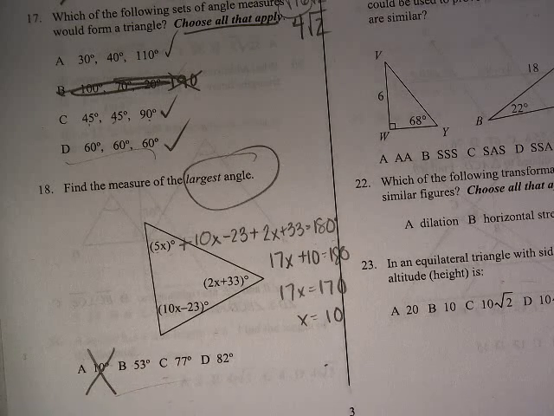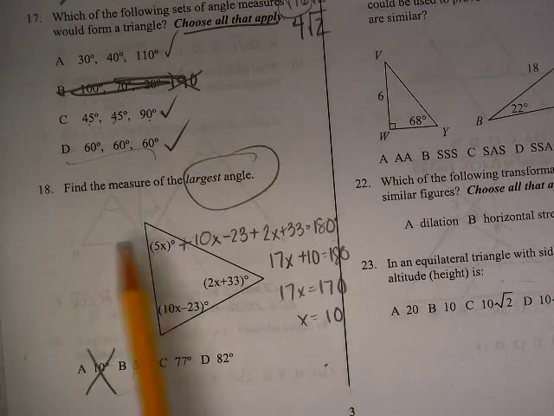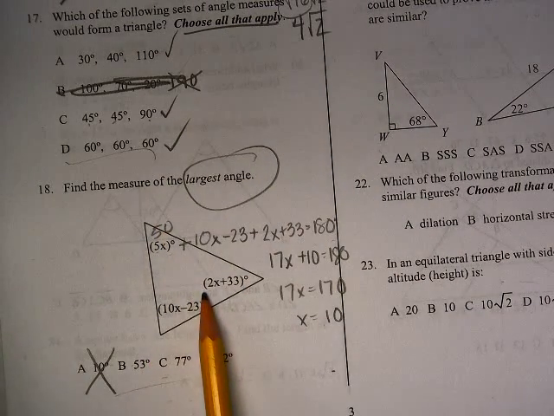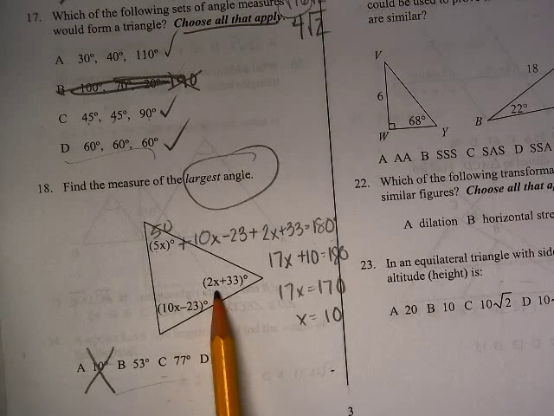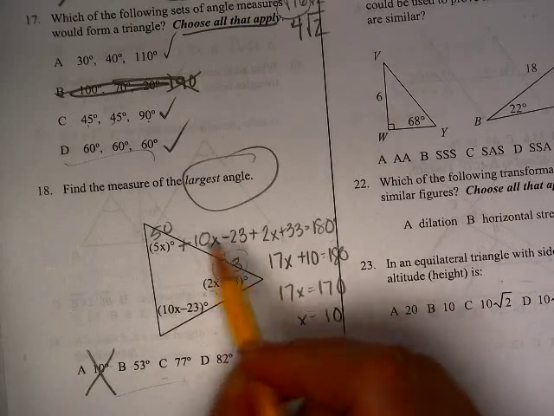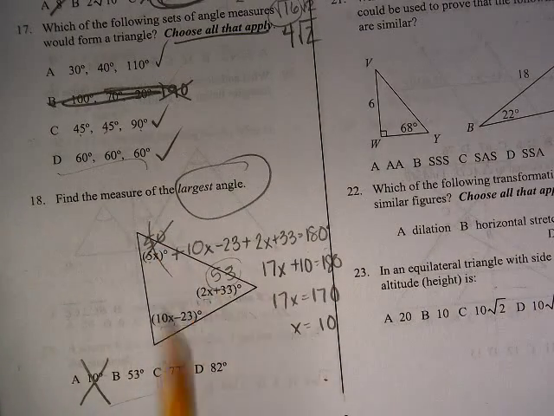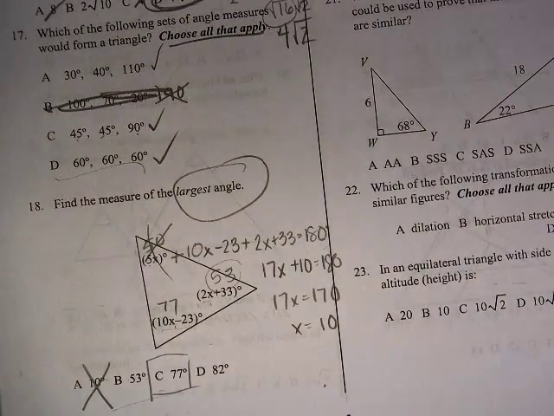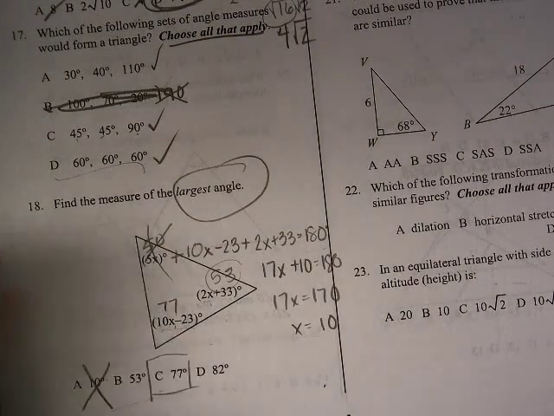We want to find the largest angle, so this is only 50, so that's probably out. This is 20 plus 33, so that's 53, so that's better. This is 100 minus 23, whoops, and that's 77, so that one would be our answer.